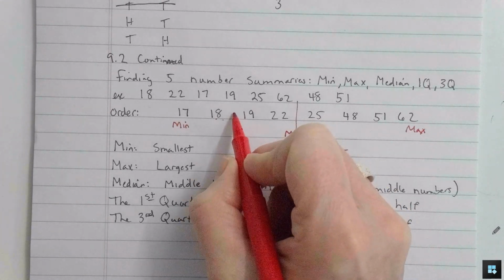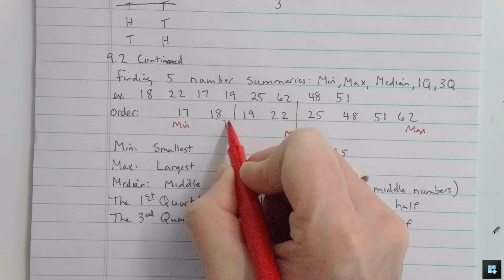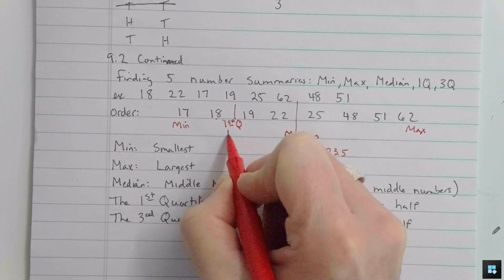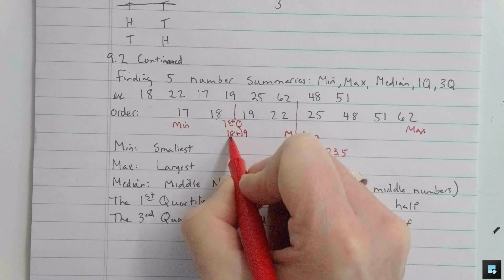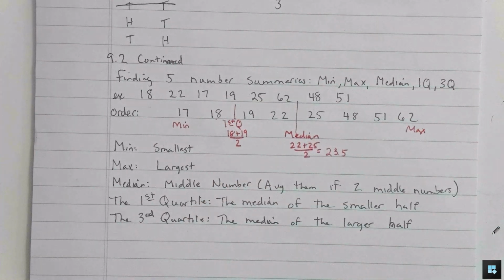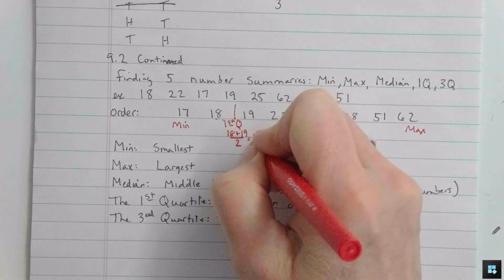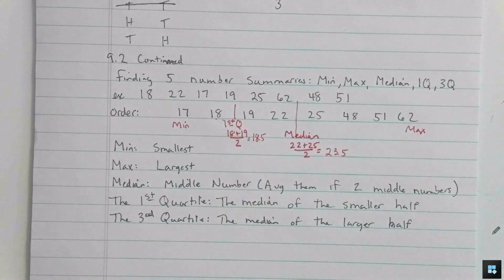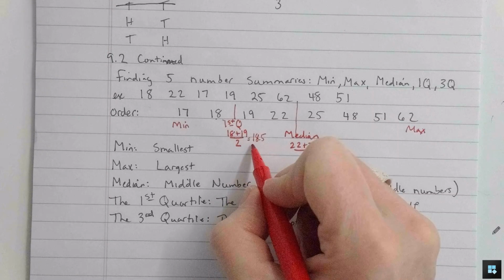Okay. So first quartile. So we'll average the 18 and the 19, because there wasn't one single middle number, so we have to average those 2. Okay. 18 and 19 divided by 2 is 18.5. So that's the first quartile.